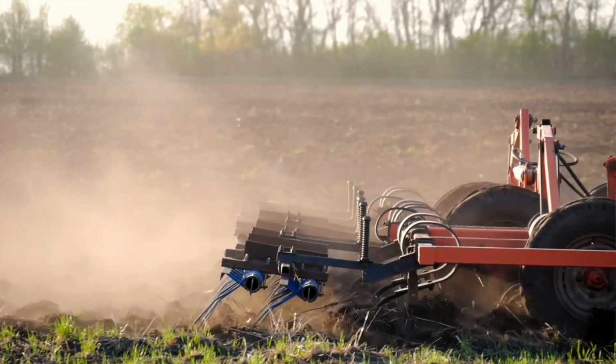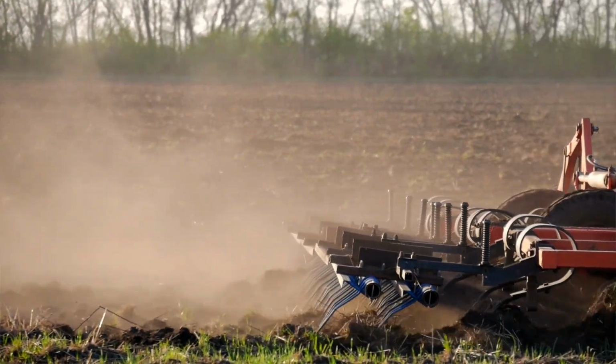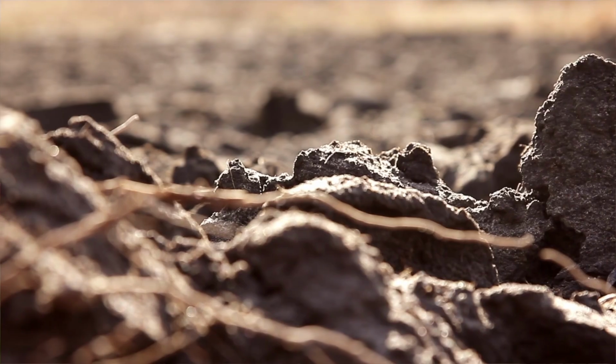This is what the soil structure can look like after a primary tillage event. You can see how rough it is and how large the pieces are.